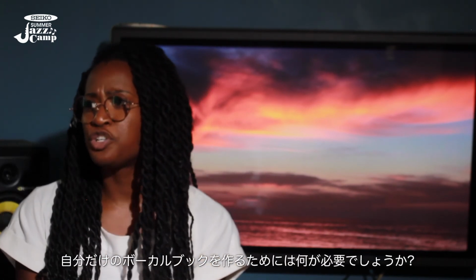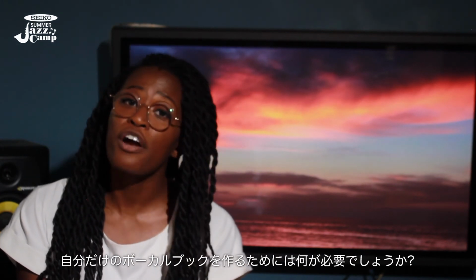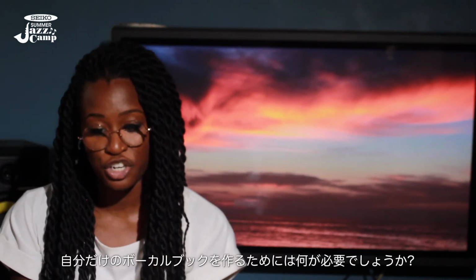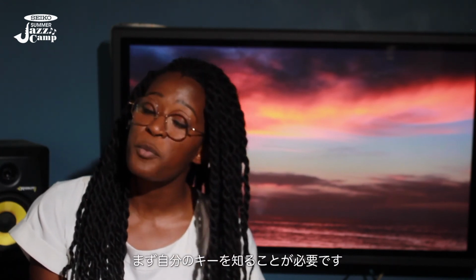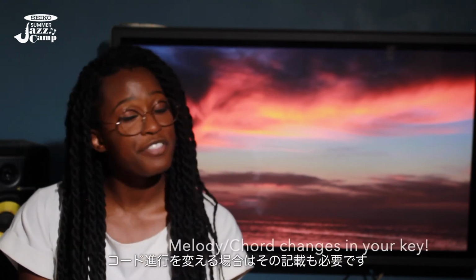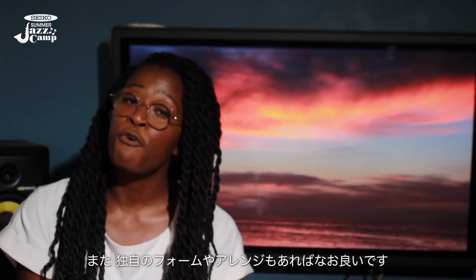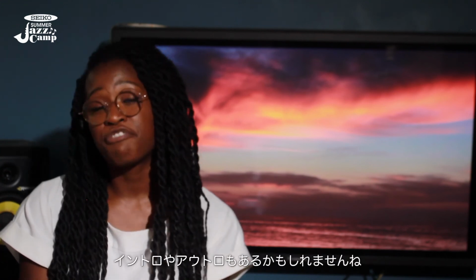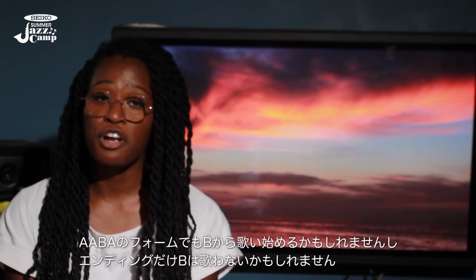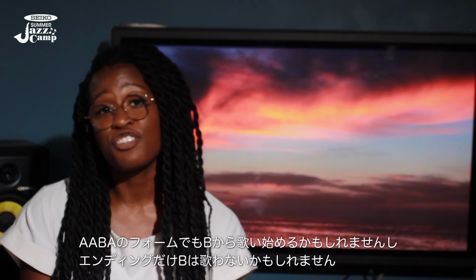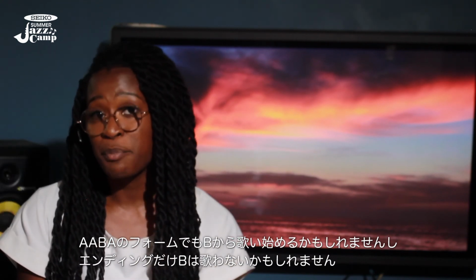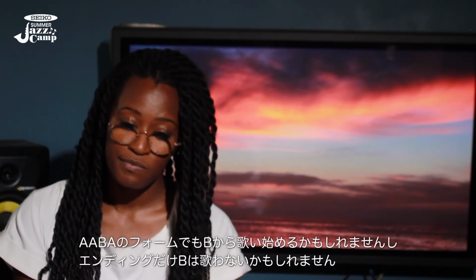What goes into creating your vocal reel book, or a chart, your own personalized chart? You have to start with your key, whatever key is comfortable for your range of voice. Your melody or the lyrics, the chord changes, if there has been any changes made to the original, form or arrangements, that means different intros, outros, moving around the AABA, maybe you start at the bridge, maybe you take the bridge out for the ending.